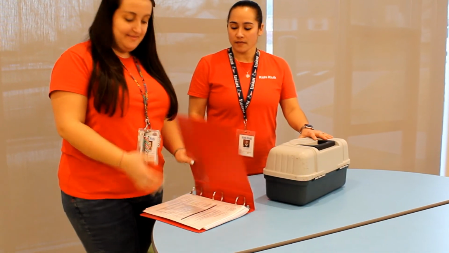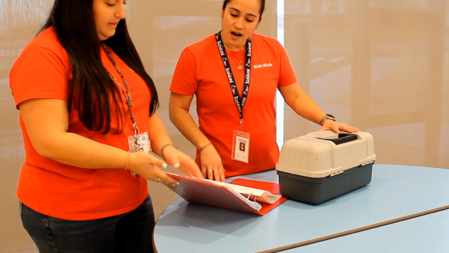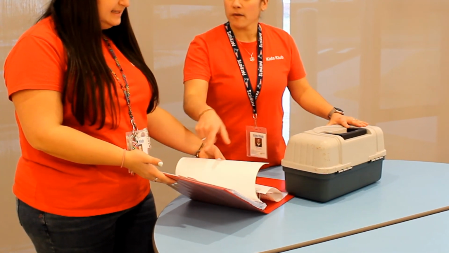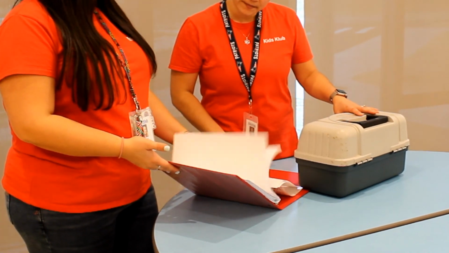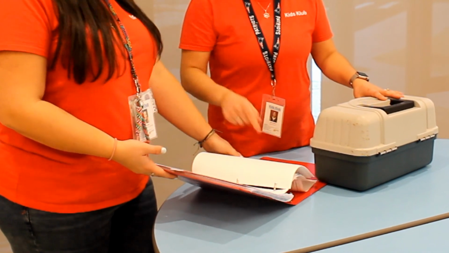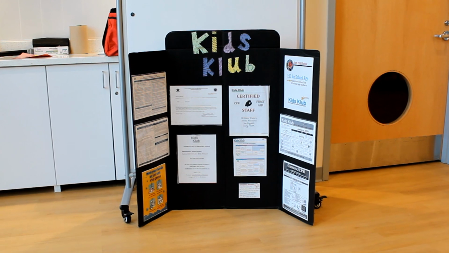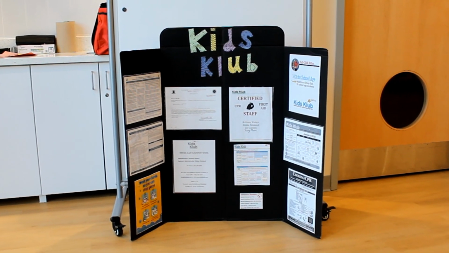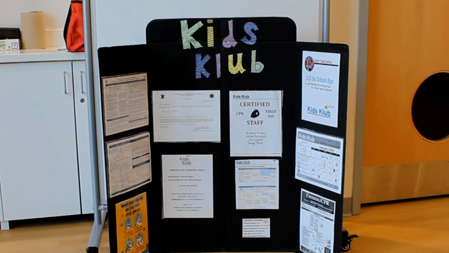One way Kids Club organizes all important information is in what we call a red flag binder, which is located at each site. This binder includes child information such as custody orders, allergies, medical information, emergency procedures, and more. Each program should also have site rules, schedules, and curriculum posted for review. We will go into this more in later sections of this training.